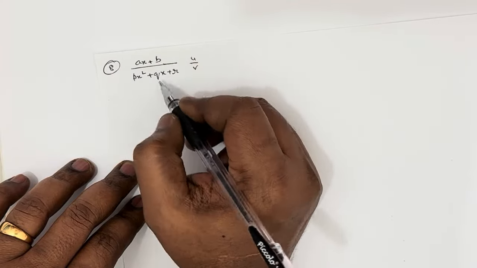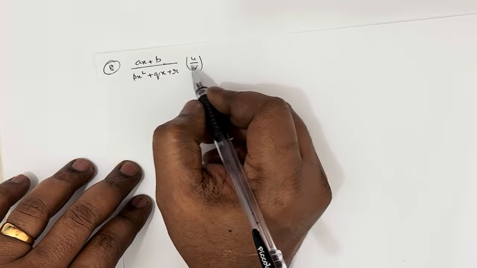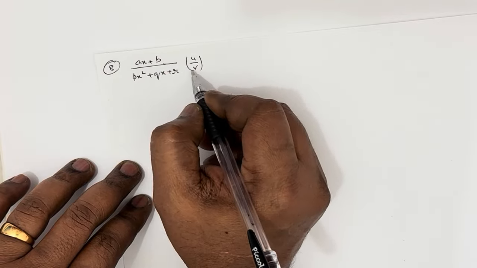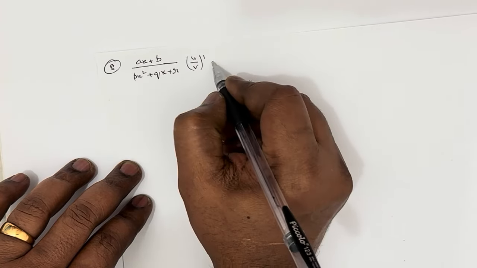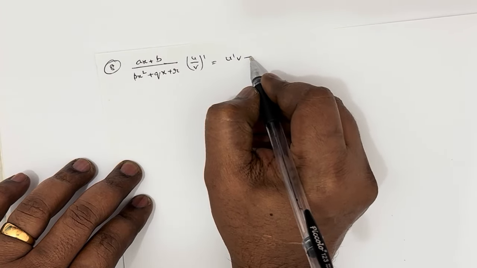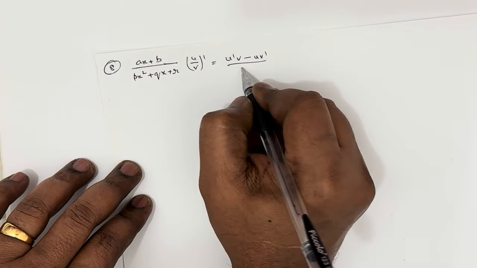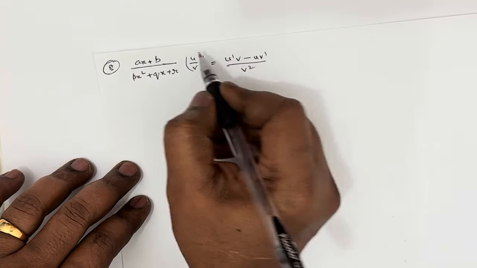The quotient of two functions. Let's assume the numerator to be u and the denominator to be v. So (u upon v) whole dash is equal to (u dash v minus u v dash) upon v square.